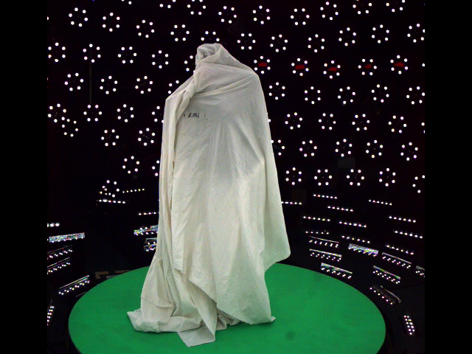Because our system does not use a template, it can handle surfaces of arbitrary topology and overall shape. The detailed folds in the cloth and the lack of visible arms could not be reproduced by systems that rely on a human body template.